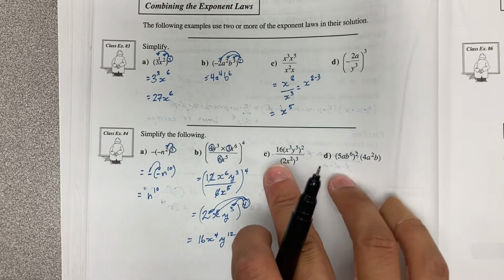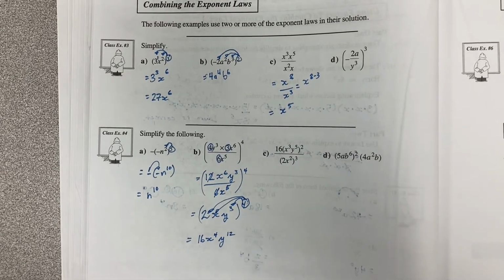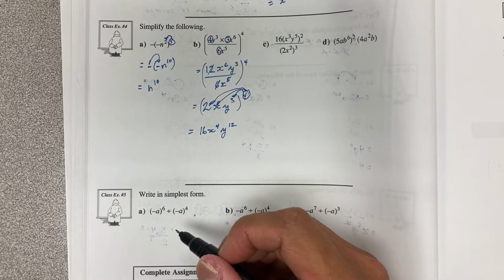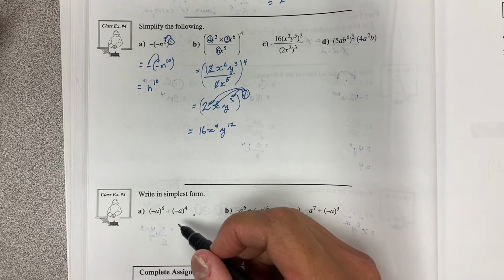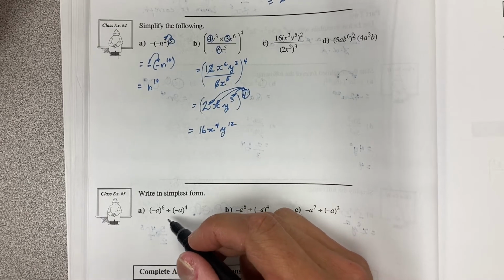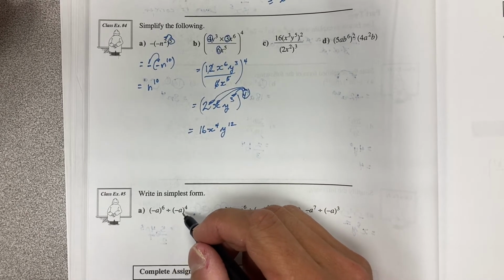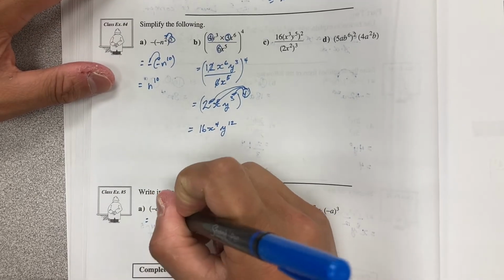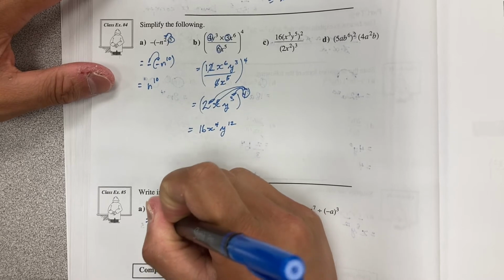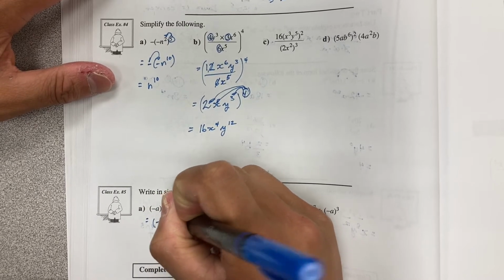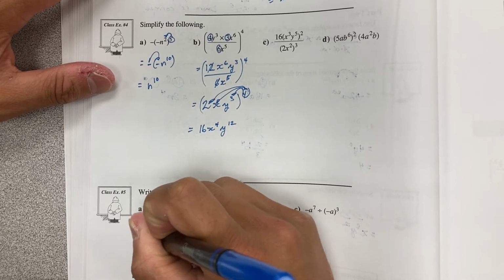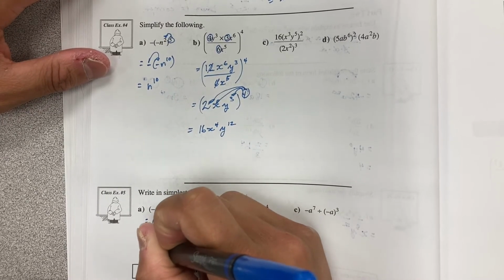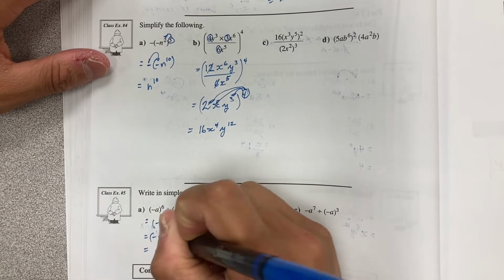Let's look at class example number 5. In class example number 5, we just want to write these in their simplest form. So we have negative a to the power of 6 divided by negative a to the power of 4. In simplest form, we would have negative a to the power of 6 minus 4, which would equal negative a squared, which would just equal a squared.